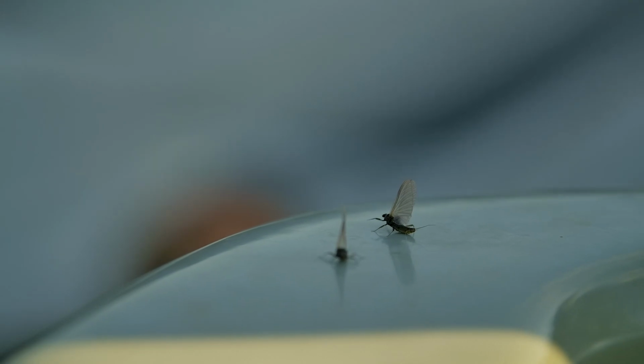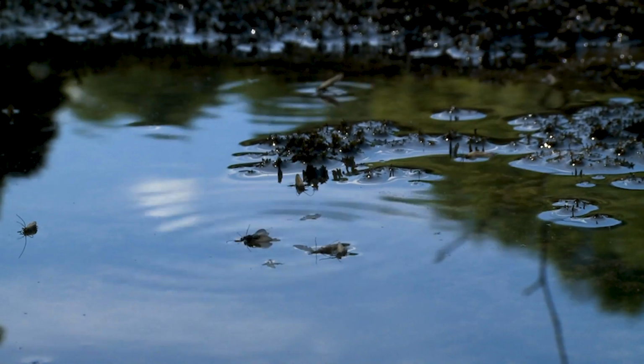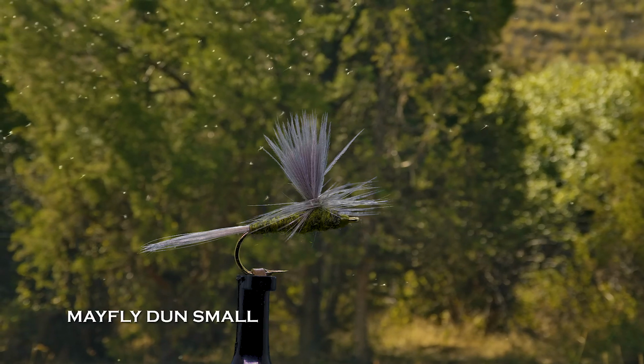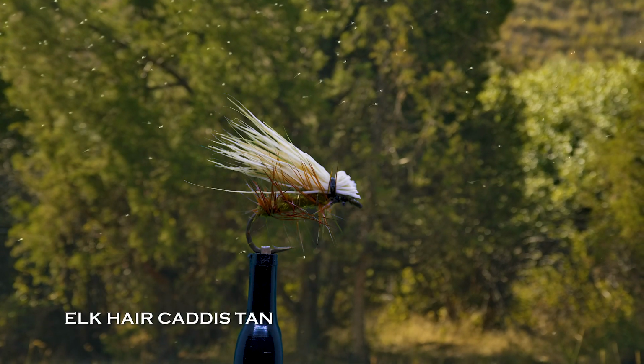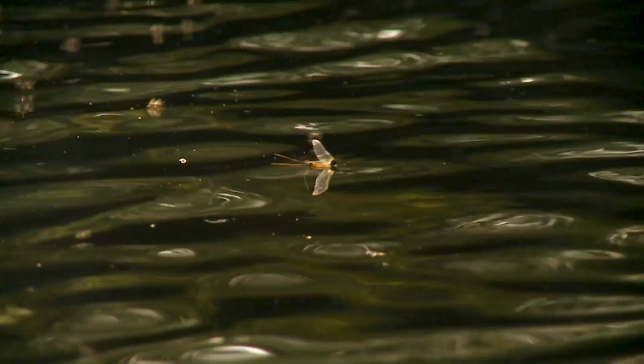Next in importance is shape. Does the fly have an upright wing, or are the wings held close to the body? The profile of a fly can be what triggers trout to feed, so pick a fly with an upright wing if you think the fish are eating mayflies, and one with a wing close to the body if you think they're taking caddis. Is it a spent mayfly, or one that just hatched?